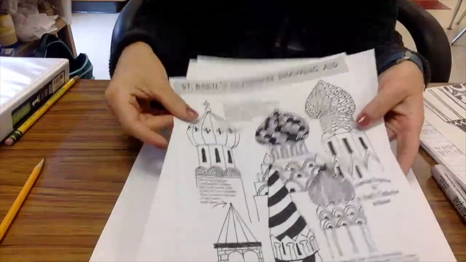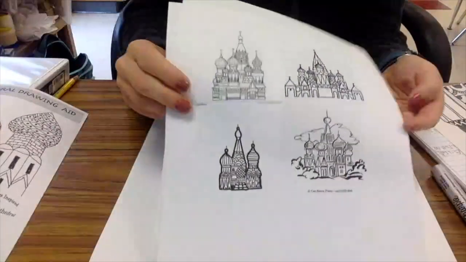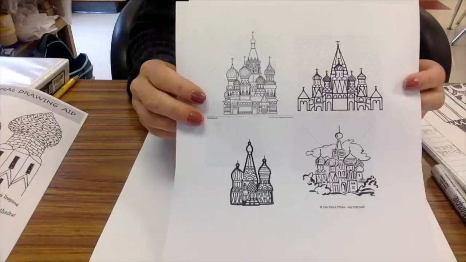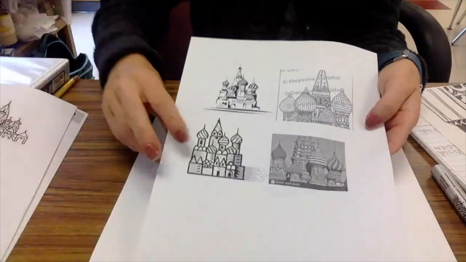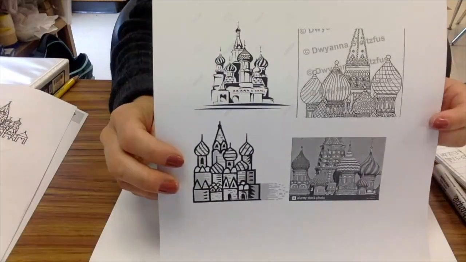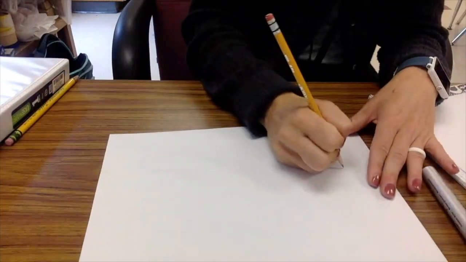I hope that these pictures help inspire you and make you think of different kinds of ways that you can draw your buildings. So I've got some idea sheets that hopefully remind you of the building, but again, the idea is just to inspire you. I want you to create and make your own type of buildings.